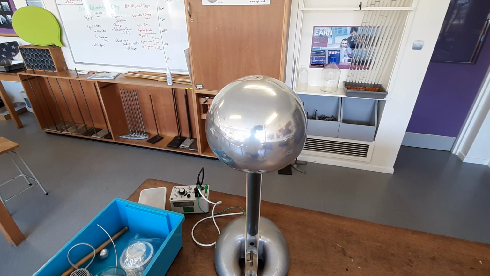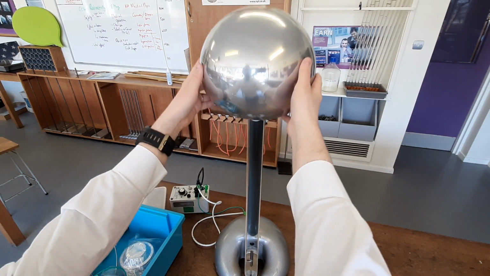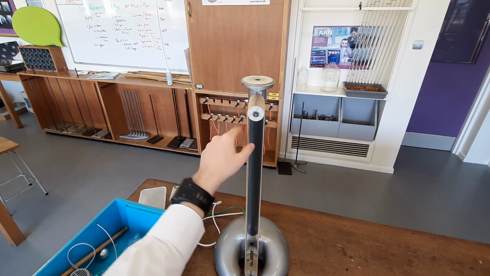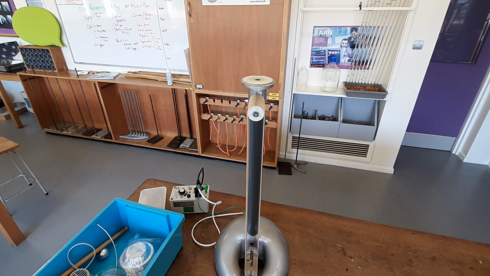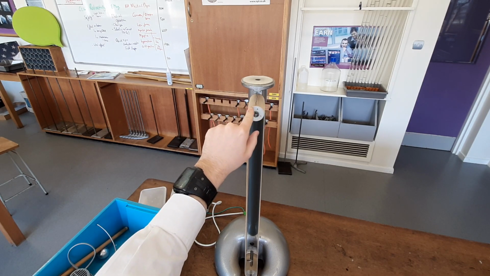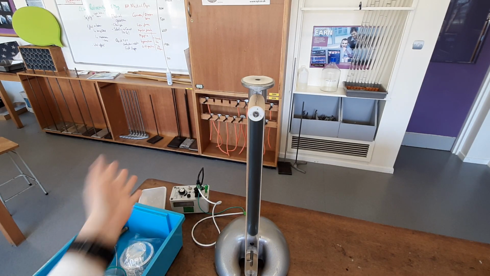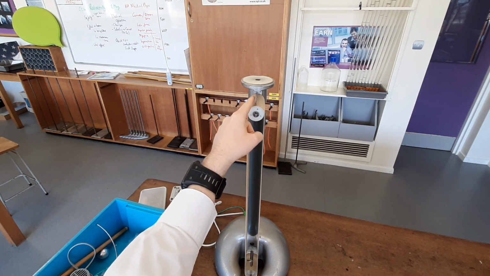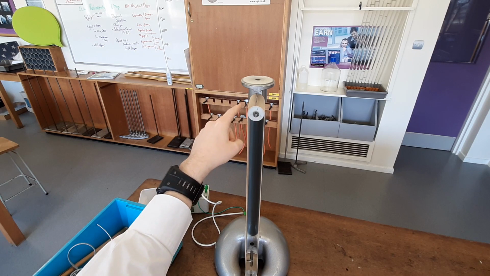Right, now this piece of equipment is called a Van de Graaff generator. And what it does is it generates static electricity, really. So it's fairly straightforward. What you have is a rubber band, and this is connected to the ground, and it's also rubbing against this sort of bladed bit here. As it rubs against that, electrons drop off from this and go onto that bit there.